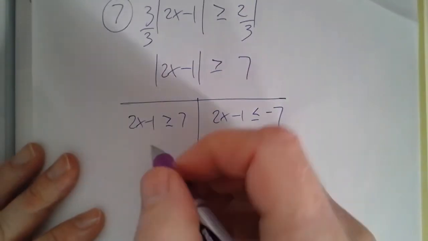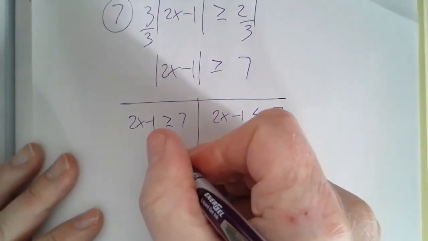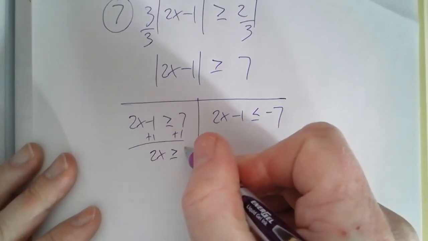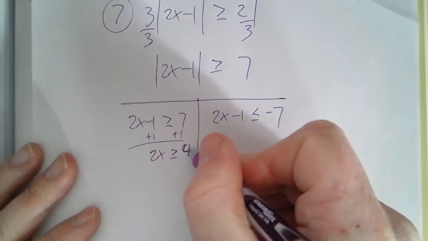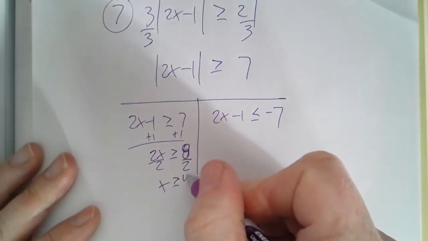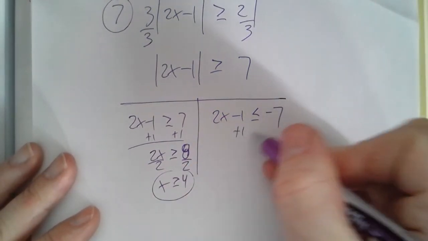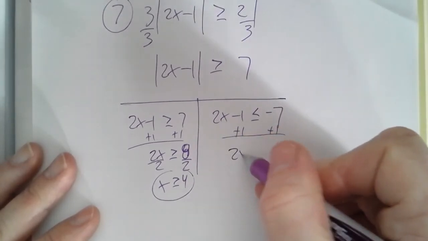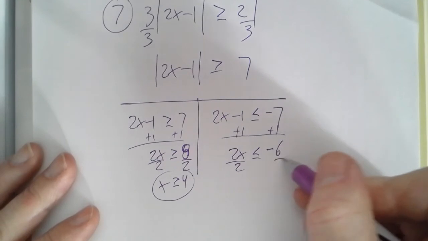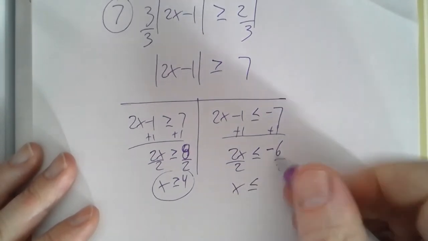Then we are going to add the 1 over. We get 2x is greater than or equal to 8. Divide by 2. Got ahead of myself, didn't I? 4. Over here, adding 1 to each side. So we get 2x is less than or equal to negative 6. Divide by 2. X is less than or equal to negative 3.